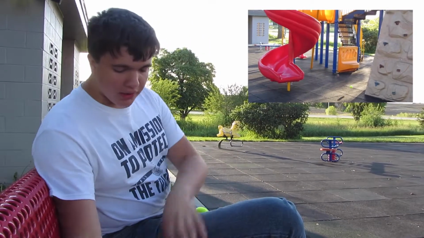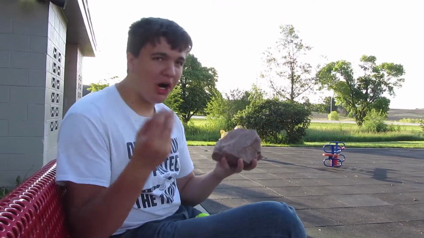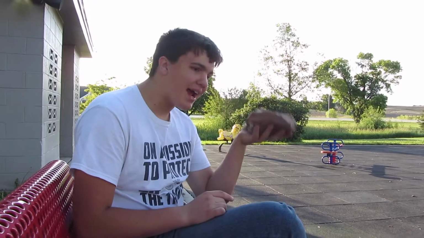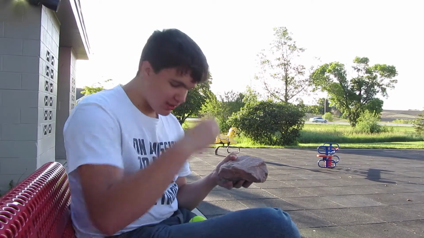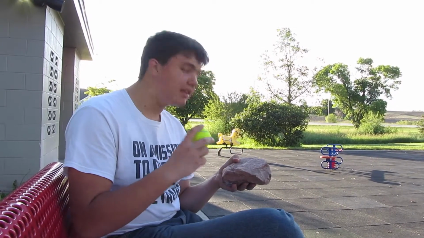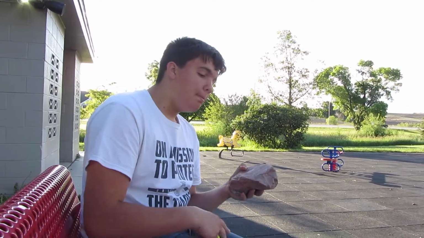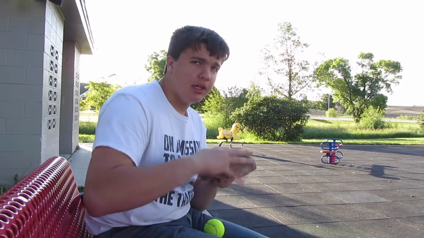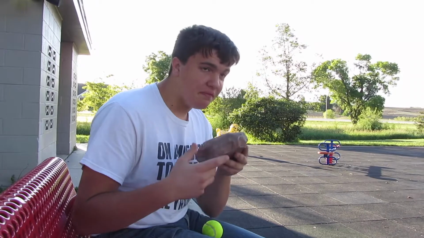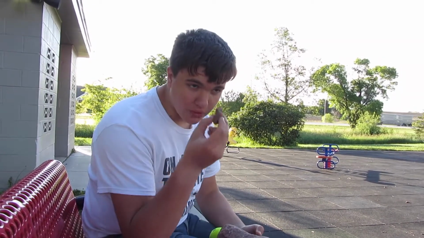Now, this one as well. This rock is far lighter than this massive stone by a lot. I mean, this weighs less than the tennis ball. No, about the same as the tennis ball. But you could say, what about surface area? Now, when it comes to this big stone, eventually this little stone will hit the ground first.